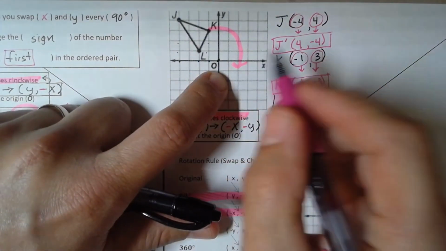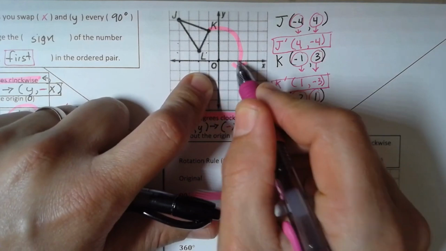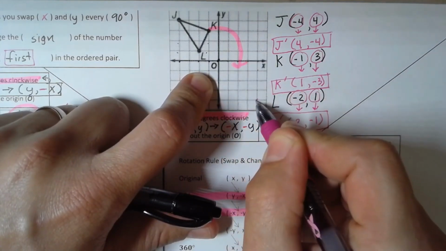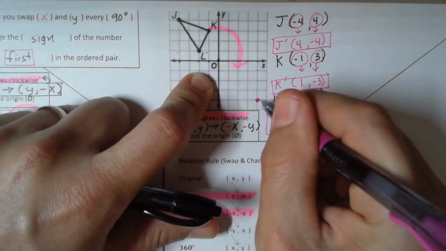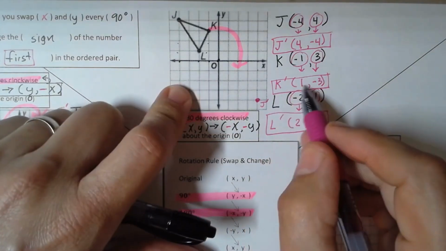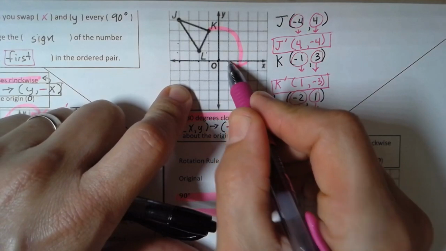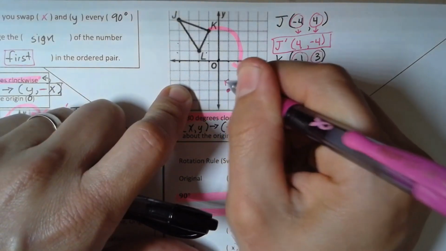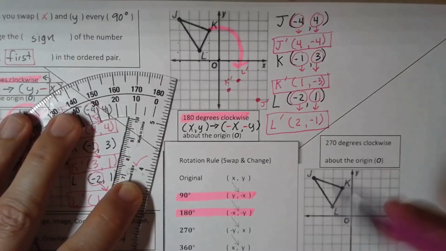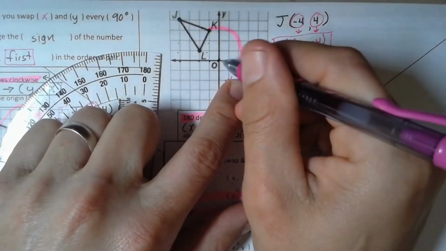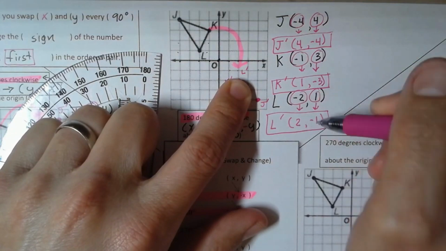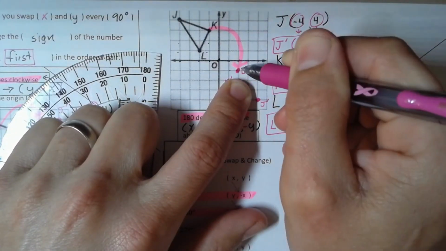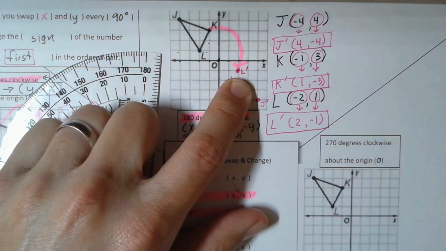So I have 4, negative 4. So 1, 2, 3, 4, and then down 1, 2, 3, 4. So that's going to be J prime. K prime is 1, negative 3. Over 1, down 1, 2, 3. And so for L prime, I'm going to go over 2 and down 1. So over 2, down 1. And that's going to be L prime.